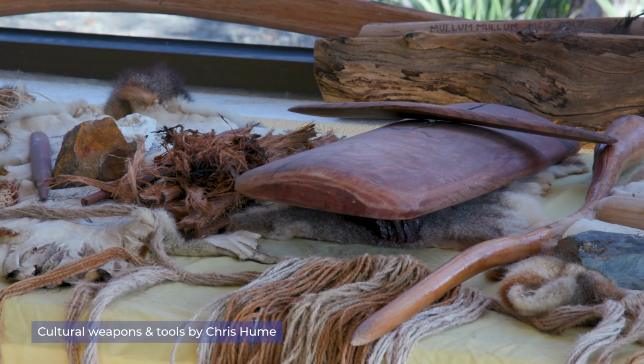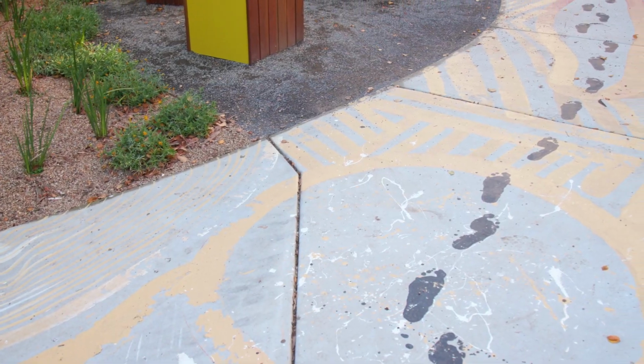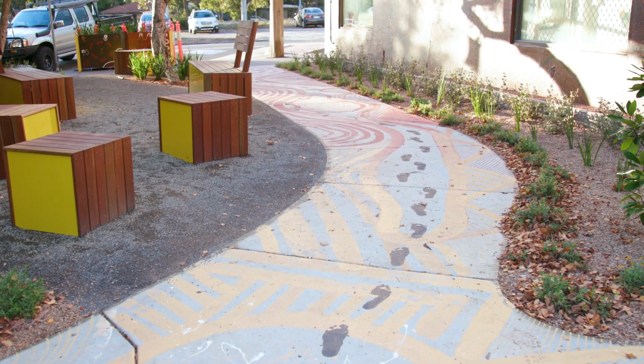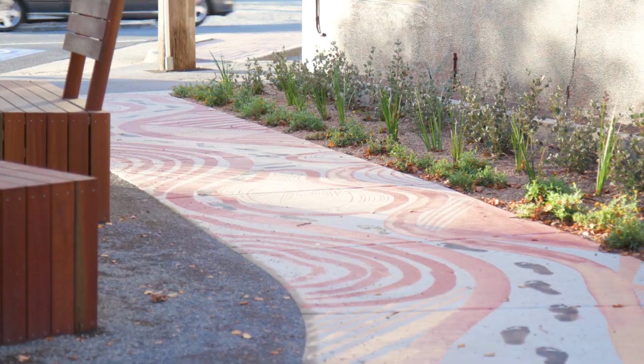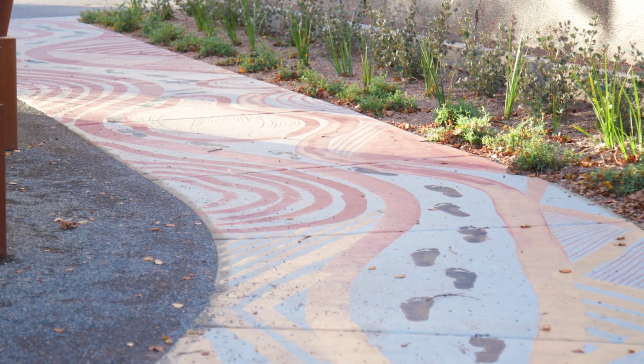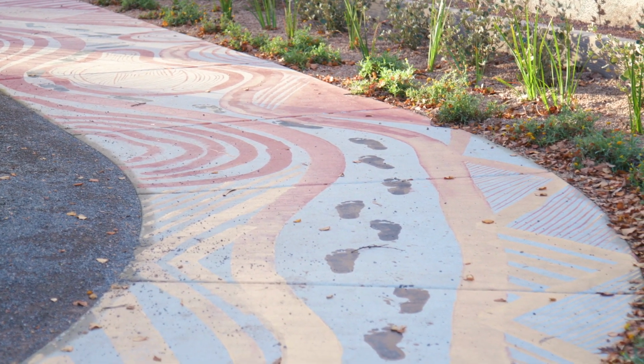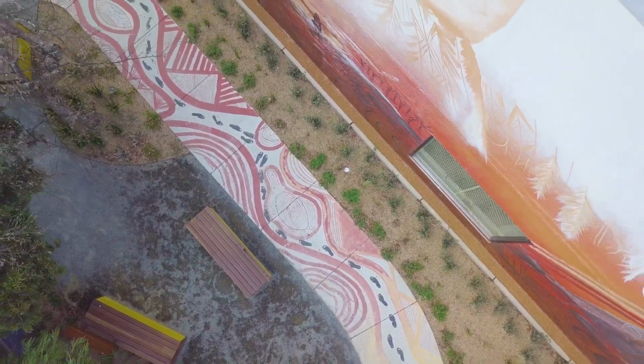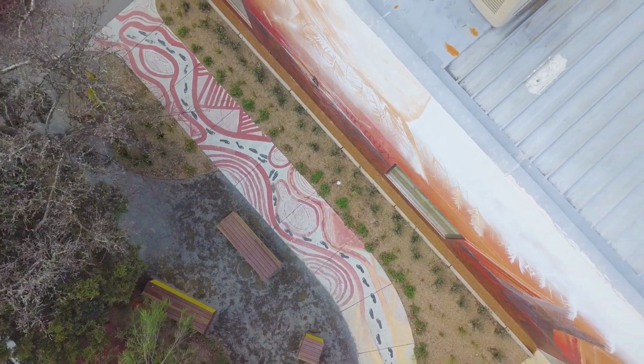Well, you'll notice with the footprints on the footpath work, the footprints come into the centre and they both meet into the centre of the painting, and it gives it that feel of walking into the dreamtime. So dancing on dreamtime, dancing with the dreamtime, and that's what these footprints represent, coming in and meeting at that spot to dance there.